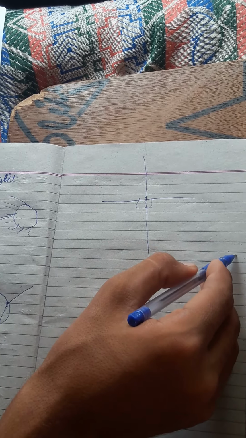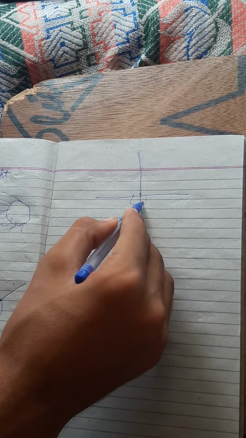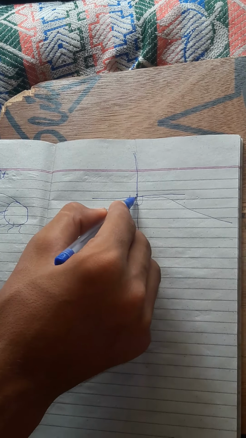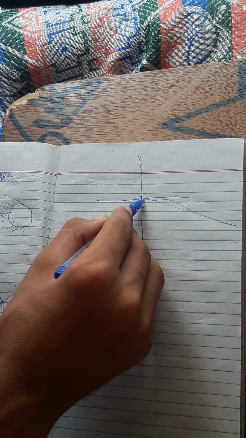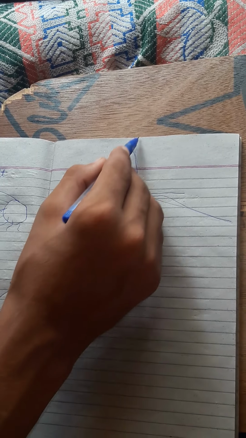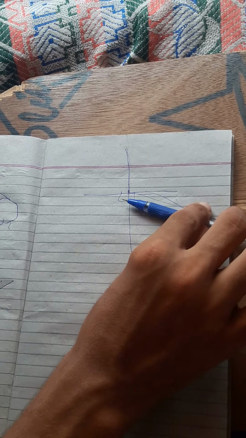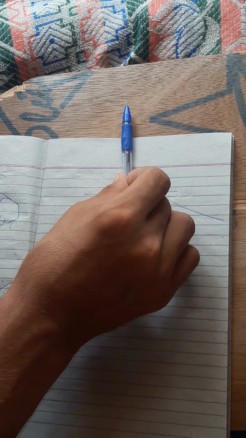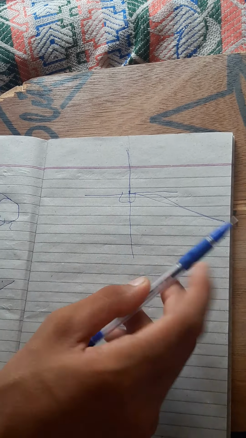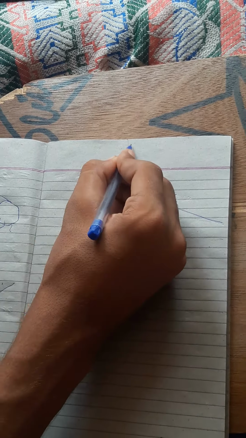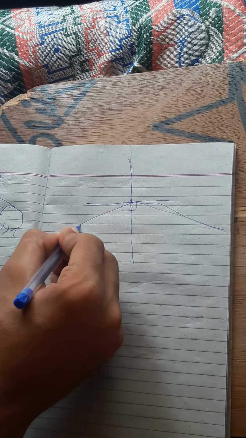But what would happen if we make the light go in such an angle that it is reflecting back? When the light is coming along the normal, it would go straight. But if the light does not go along the normal, it would reflect back.